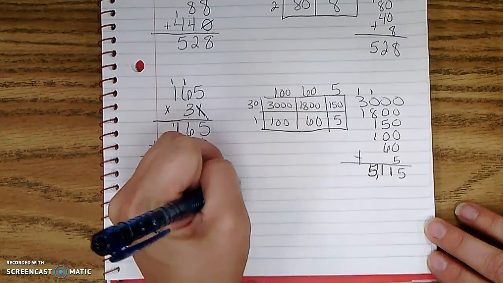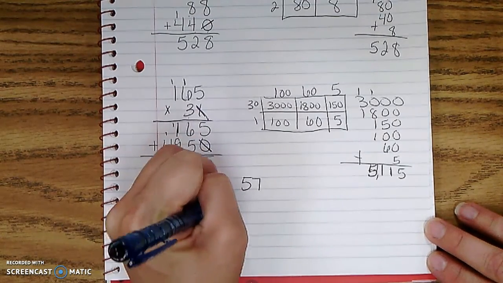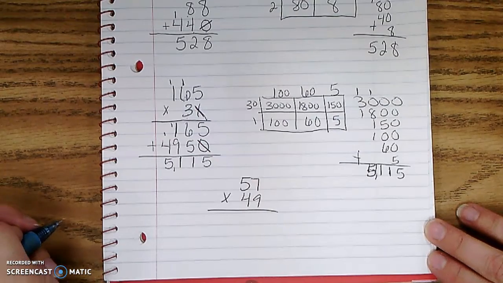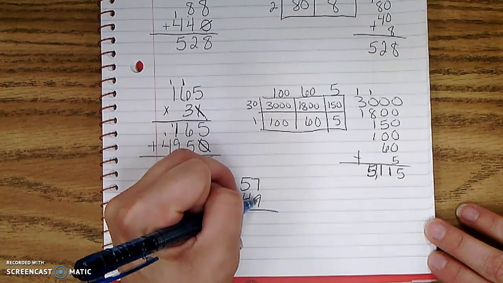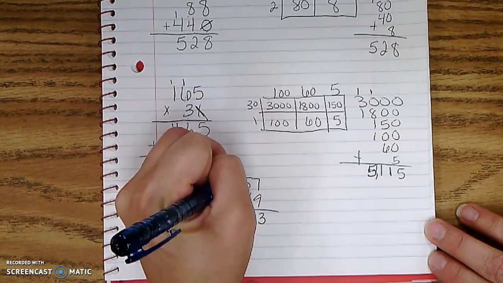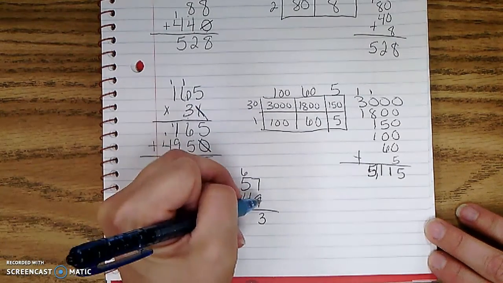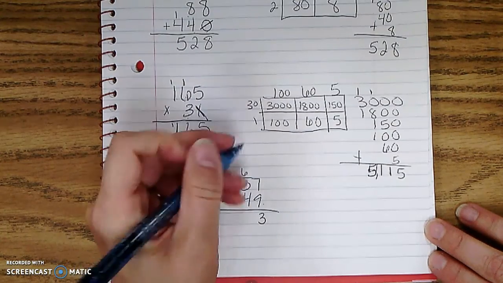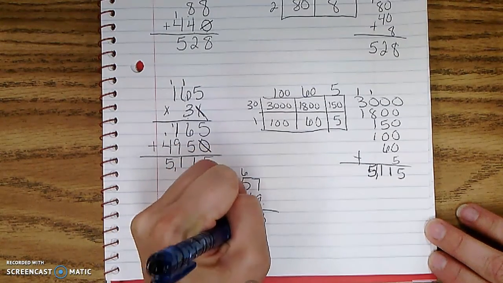So let's say we have 57 times 49. Okay, you may need to have your multiplication chart out next to you. So I start here with the 9 in the ones place, and 9 times 7 is 63. So 3, carry the 6, or regroup the 6. 9 times 5 is 45, plus 6 is 51.